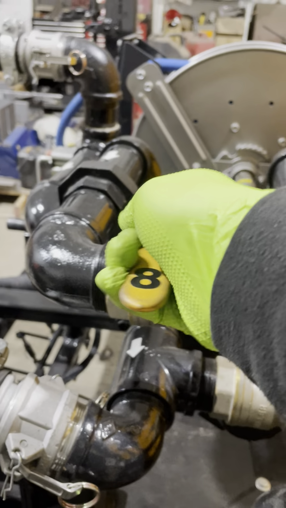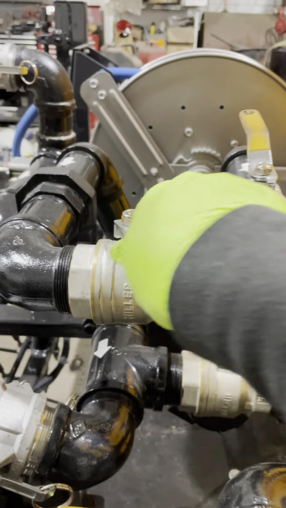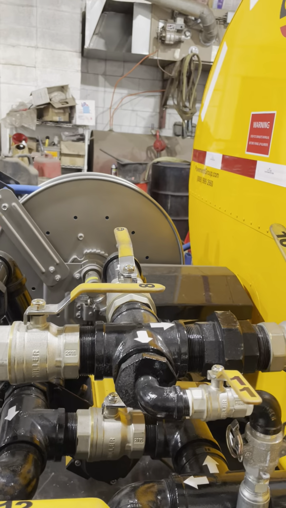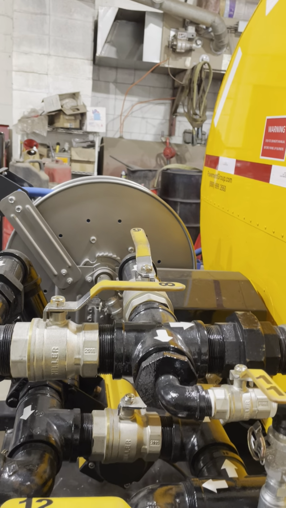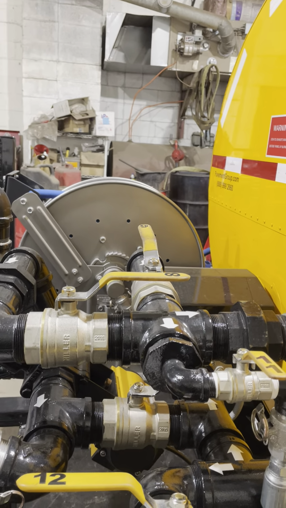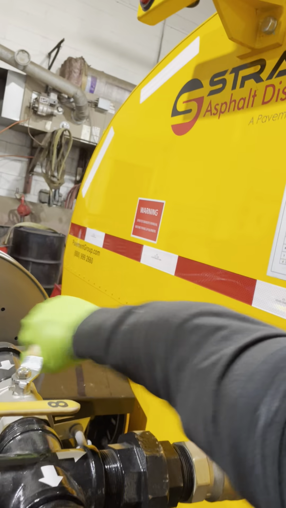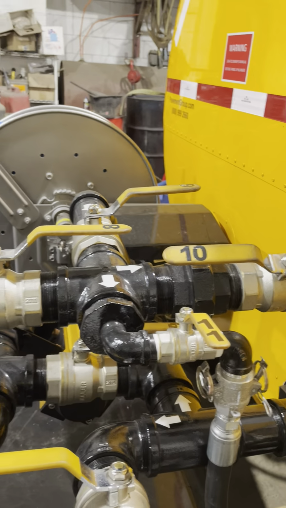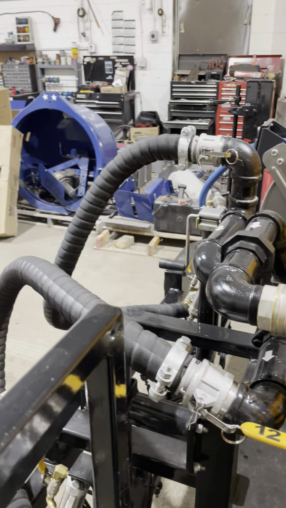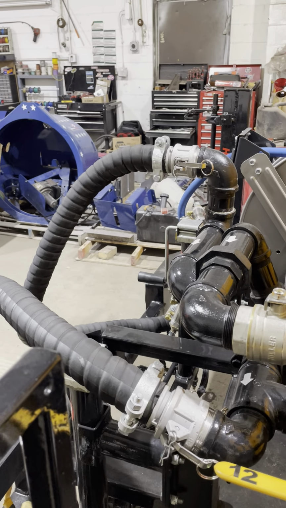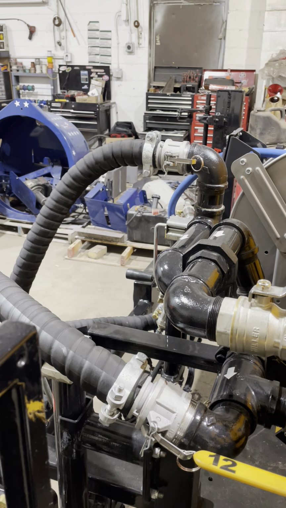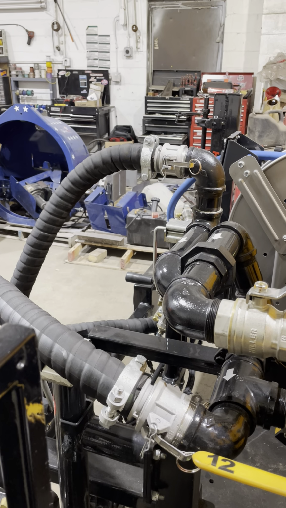Valve 8 will also be opened, and it's just like the solvent recirculation and material recirculation, except you're using clean air. So we'll turn 9 off, we'll turn 10 on, and now we're passing clean air through all the components which we used. This is recommended to do directly after you're done using that component.